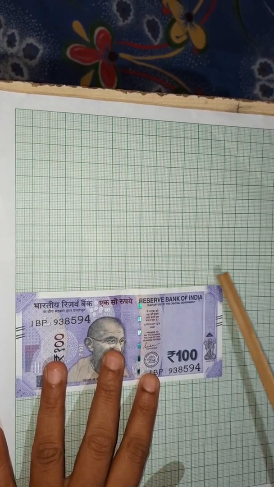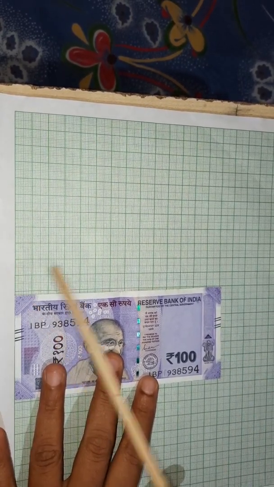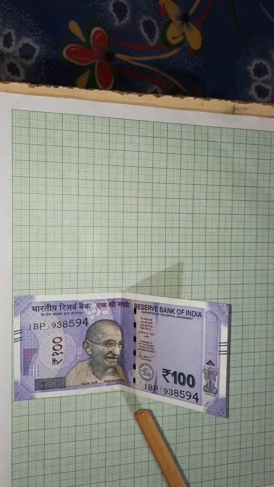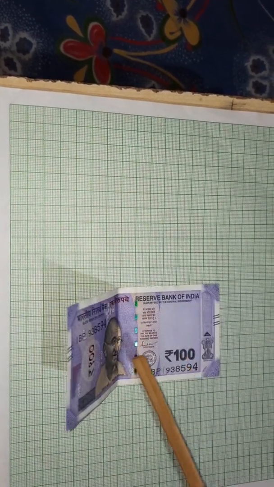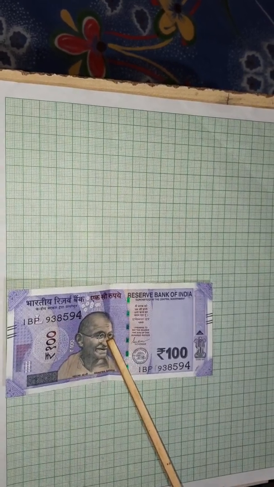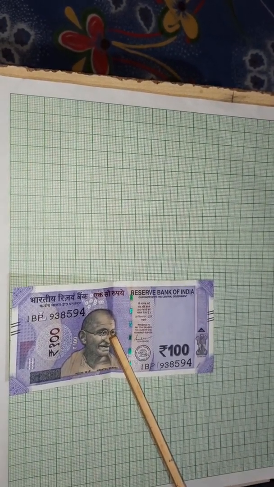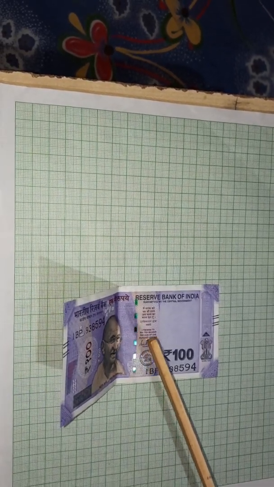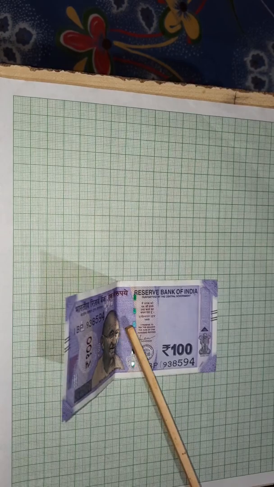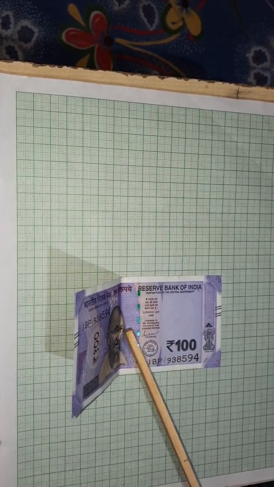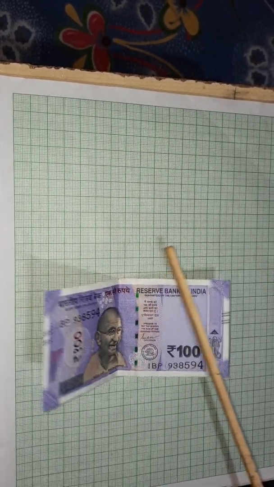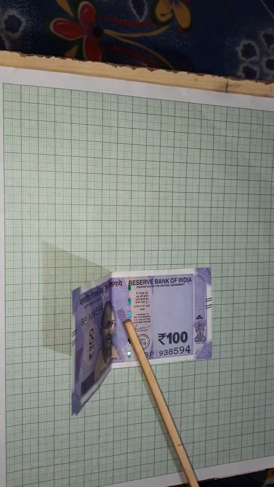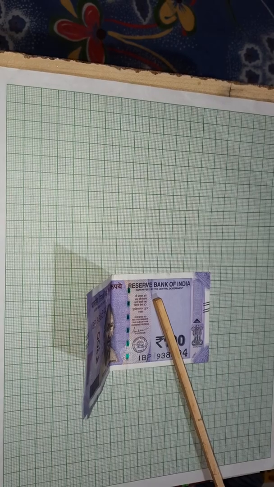So length into breadth, we have to do 14 into 7. 14 sevens are 98 square centimeters. The area of this 100 rupee note is 98 square centimeters. Now what was our question? Which has the smaller area? Two 5 rupee notes together are a 100 rupee note. So we found that the area of the 100 rupee note is smaller than the area of two 5 rupee notes, isn't it?